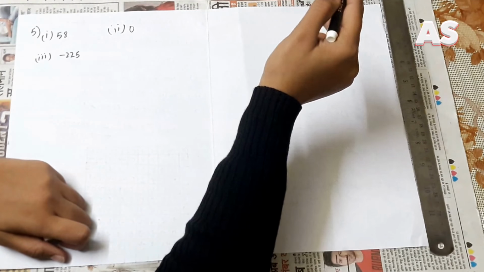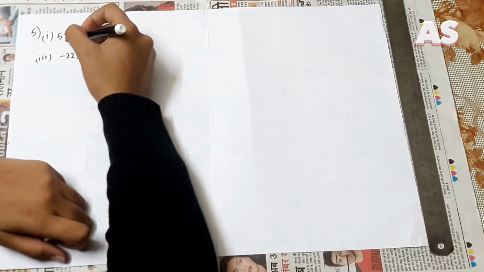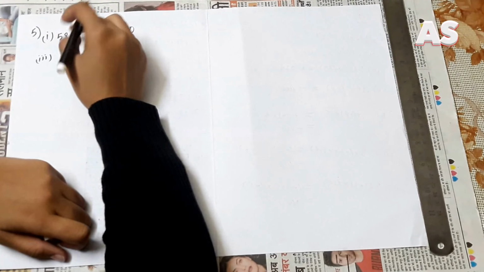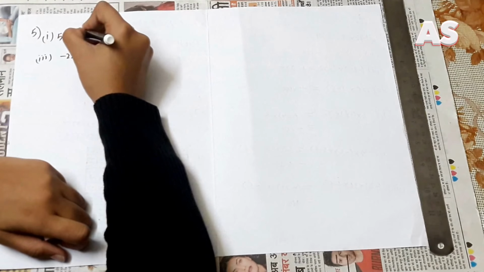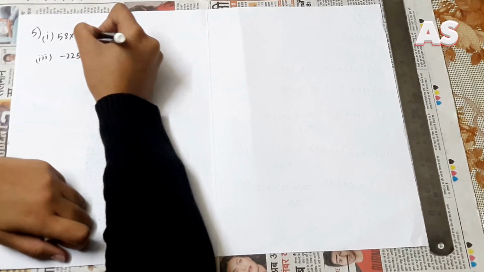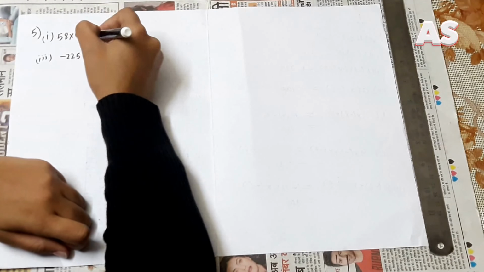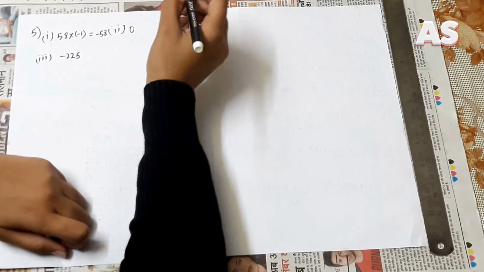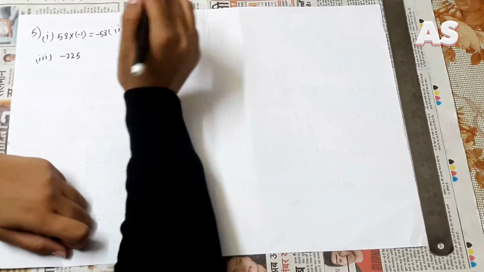So it is asking that we have to find the product of the integer given with minus 1. So when we multiply it with minus 1, positive into negative would be negative, and 58 into 1 is 58, so negative sign.